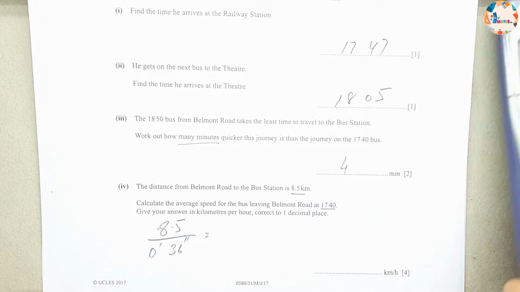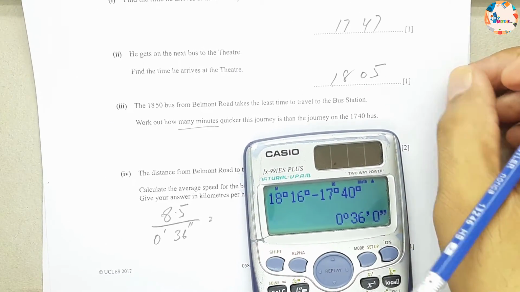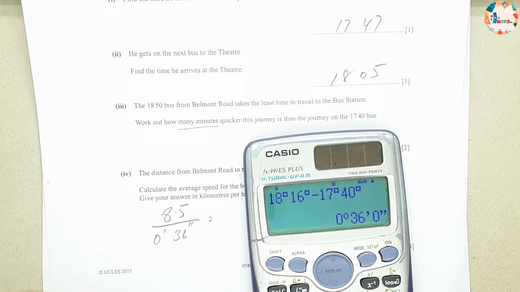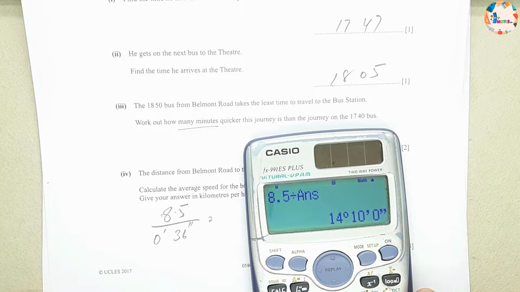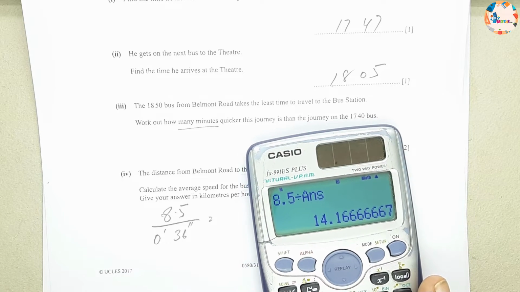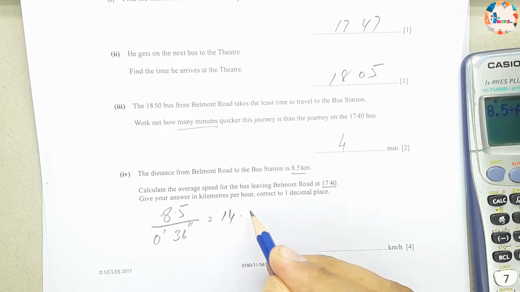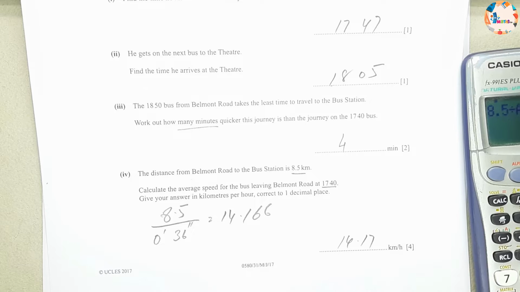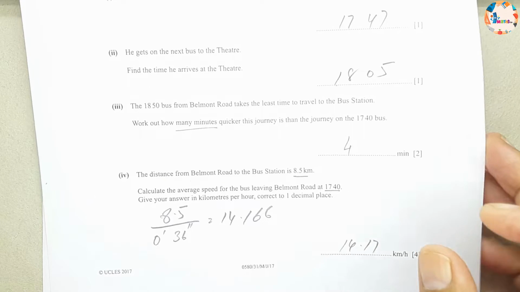So this will be equal to, we can divide this same time. So we'll write 8.5 divided by answer will be equal to 8.5 divided by answer will be, so this one will be 14.166, and we can write answer as 14.17 kilometer per hour. This will be the speed.